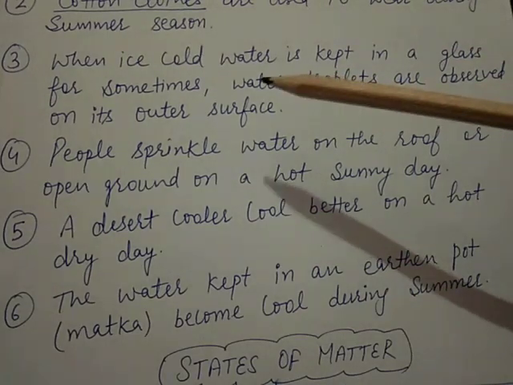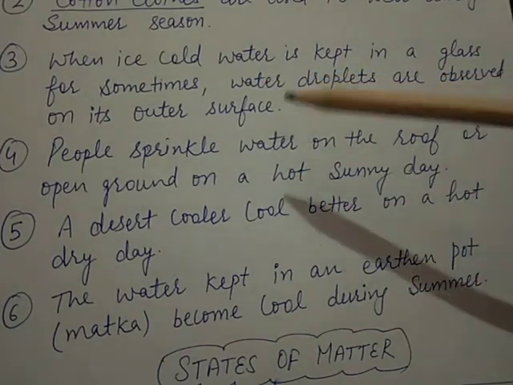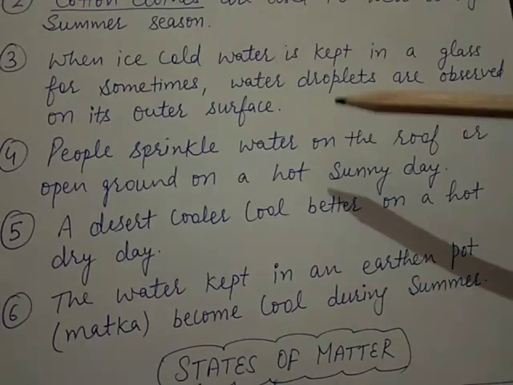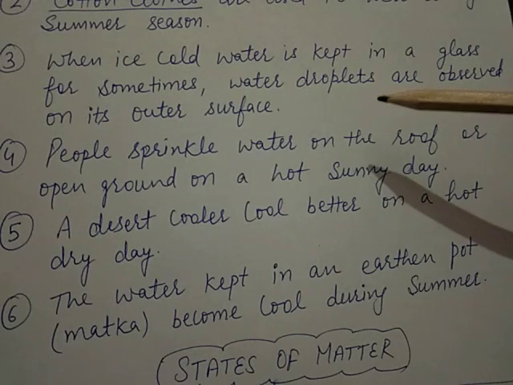Now the next example is when ice cold water is kept in a glass for some time, water droplets are observed on its outer surface.